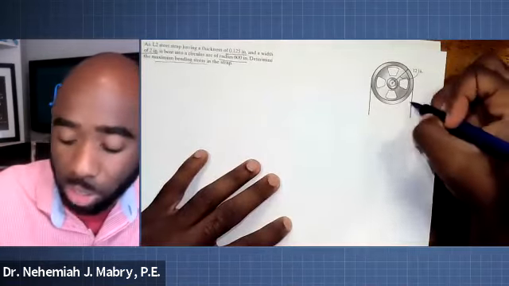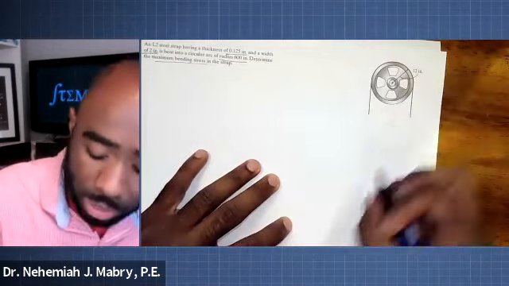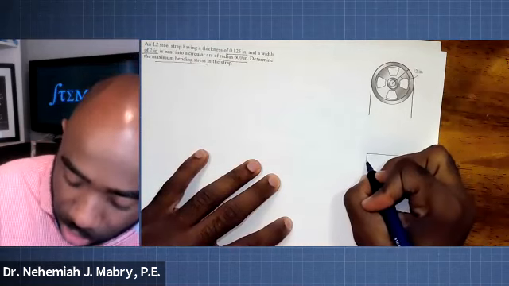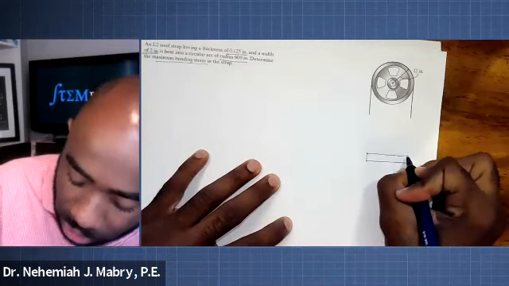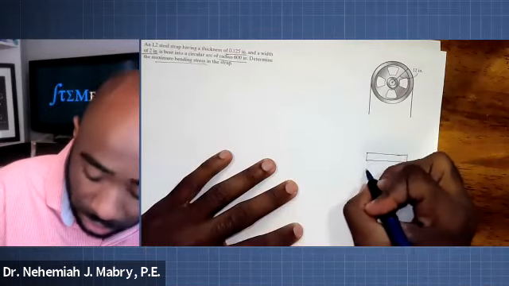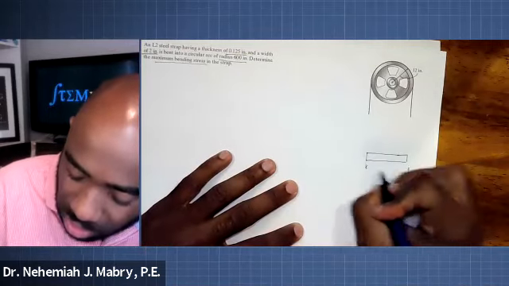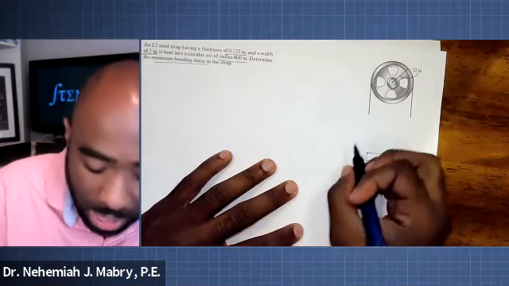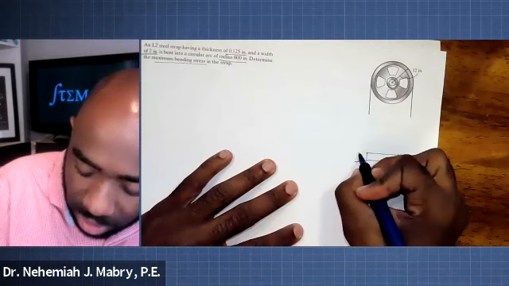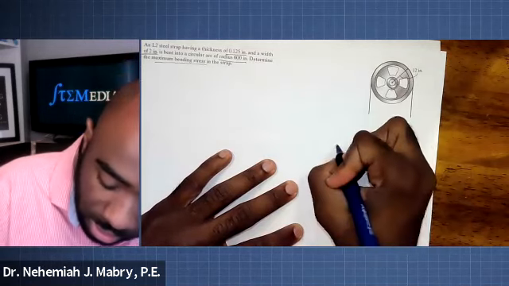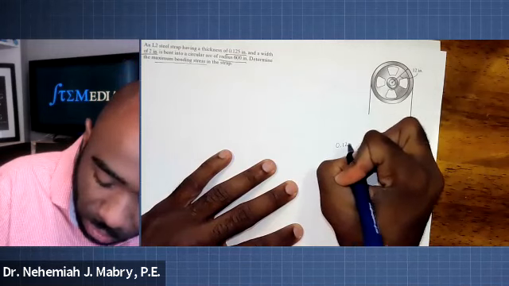Because here's the picture, and the picture could throw you off. But it tells us that this strap, if we were to look at the cross section of this steel strap, looks like a rectangle. And it tells us that the width of it is 2 inches, right? 2-inch width. And then it also says that it has a thickness of 0.125 inches.